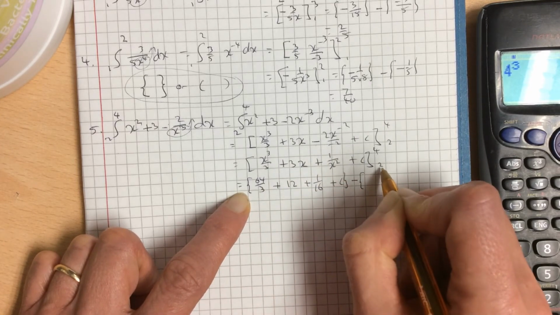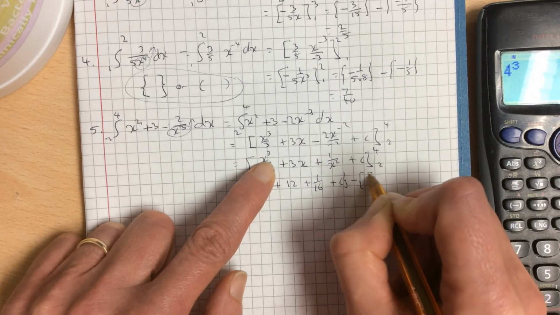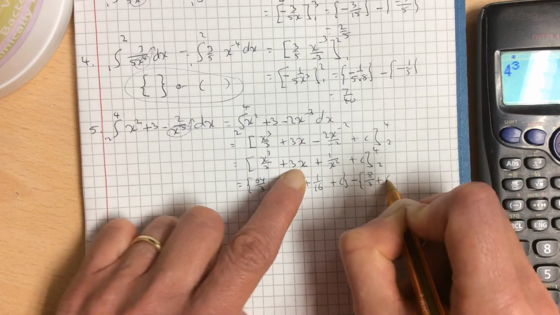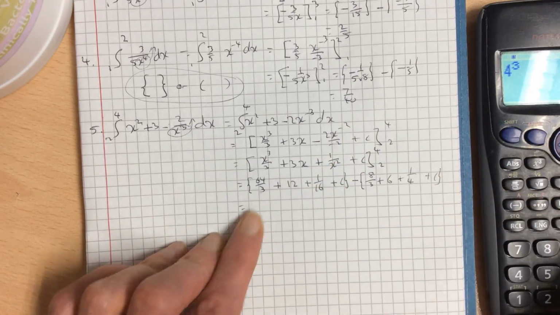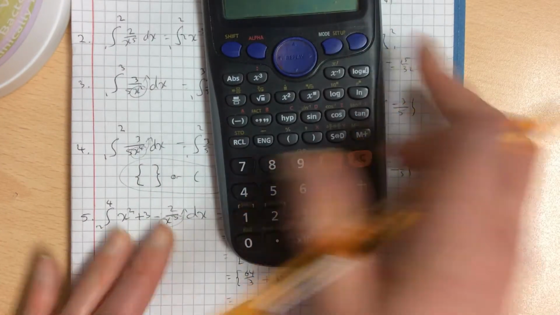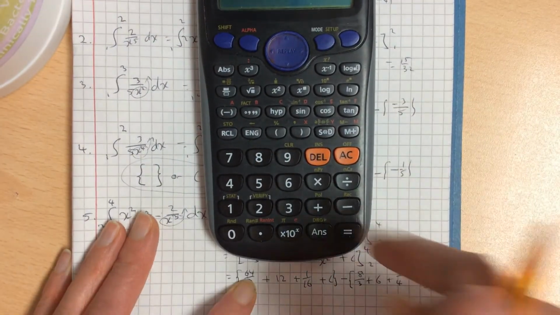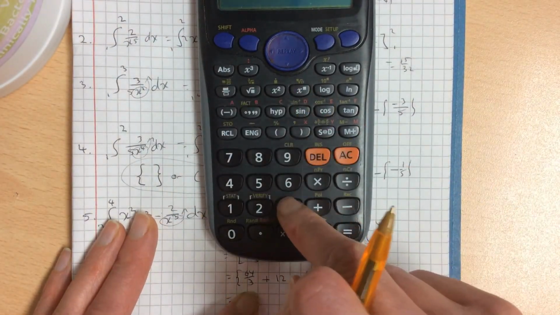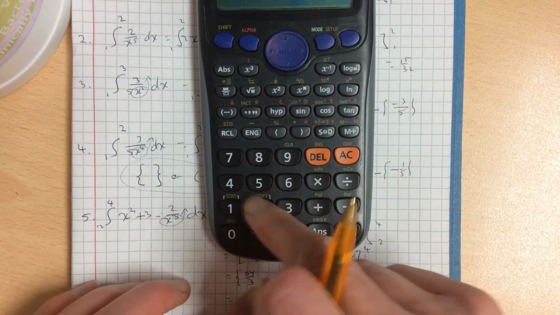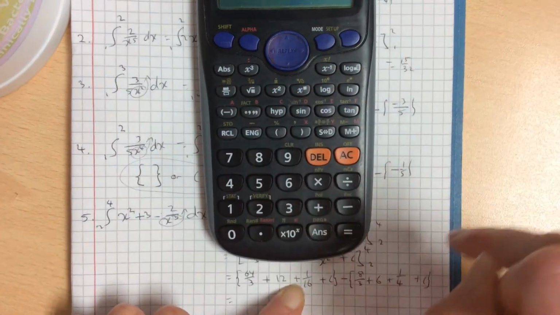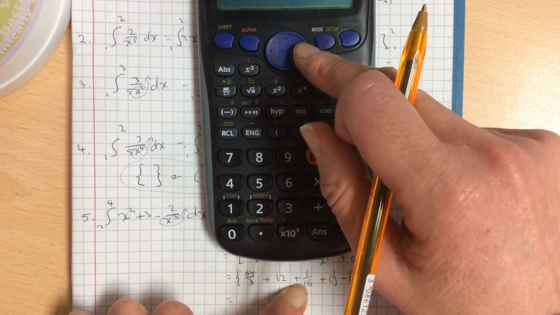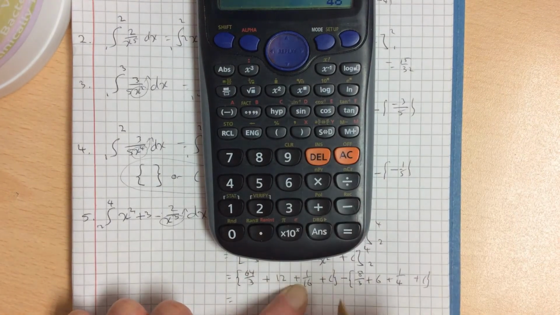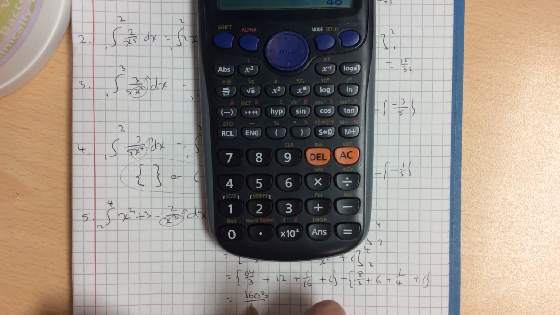Take away. Subbing in 2 now. 2 cubed, 3 times 2, 2 squared plus c. So I'm going to tidy up the first bracket. I'll just show you how I use the calculator for that, just in case you're not familiar with the fraction button. 64 fraction 3, I move the arrow across, plus 12, plus fraction button, 1 over 16. I'm just using this here to navigate across and press equals. So I have 1603 over 48 plus c.